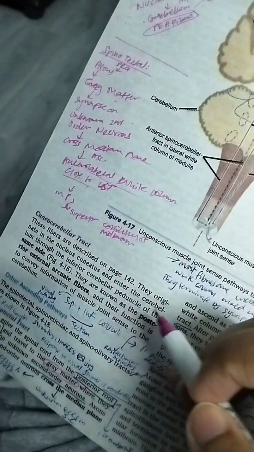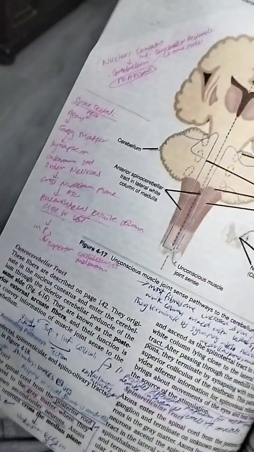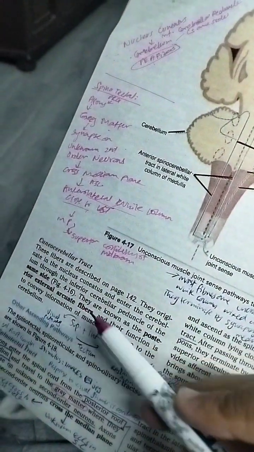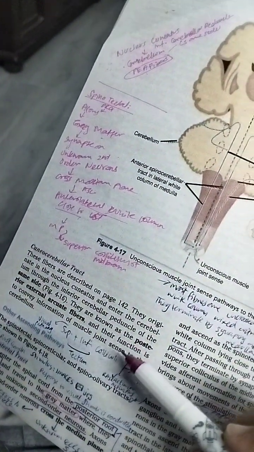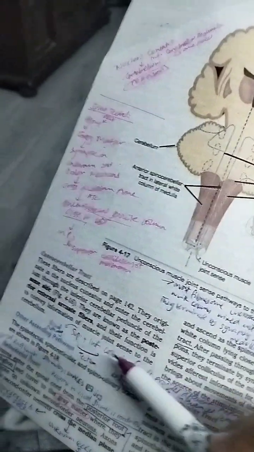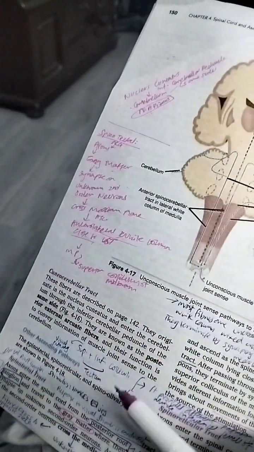Now let's talk about the cuneocerebellar tract. This is extremely easy. They're going to originate in the nucleus cuneatus, and they're going to enter the cerebellum through the inferior cerebellar peduncle on the same side. They are known as the posterior external arcuate fibers, and their function is to convey information of muscle joints towards the cerebellum.